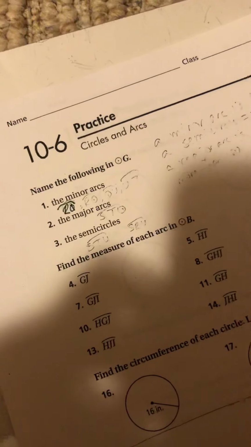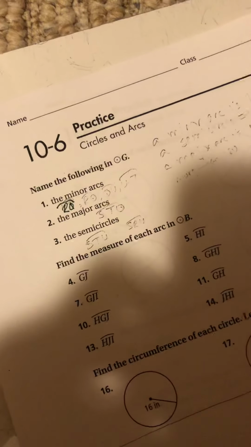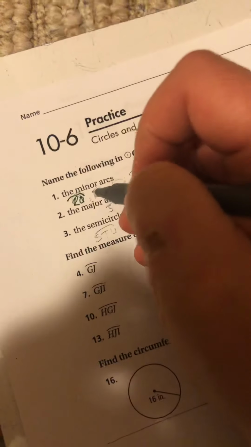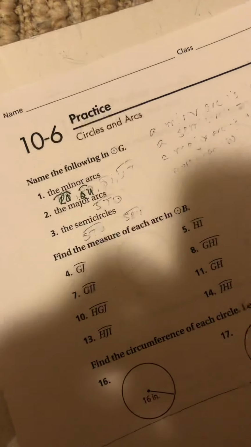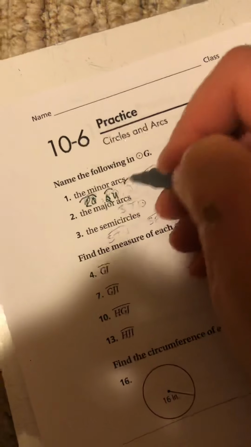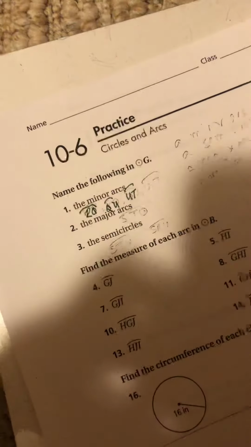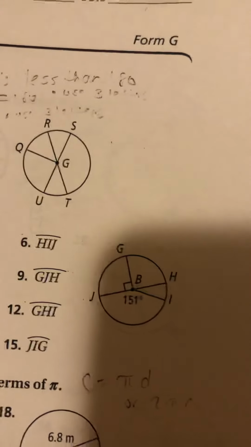Then if we go around the circle, arc QU, arc RT, and arc TS.